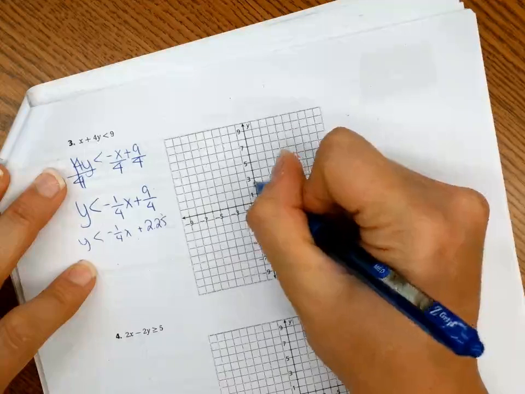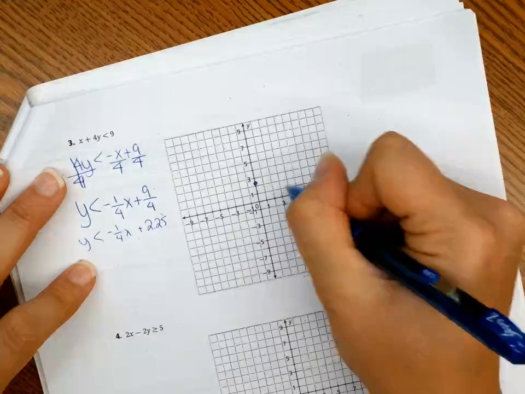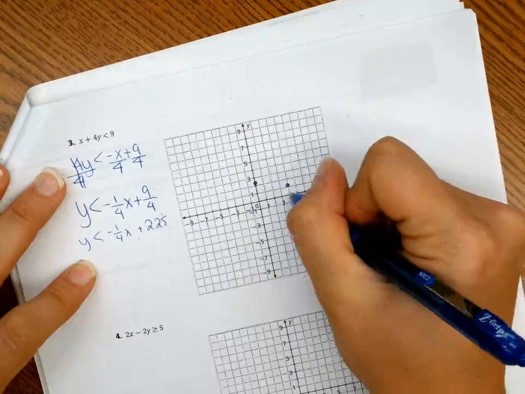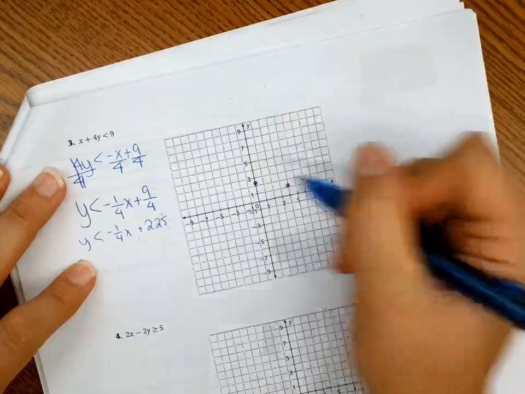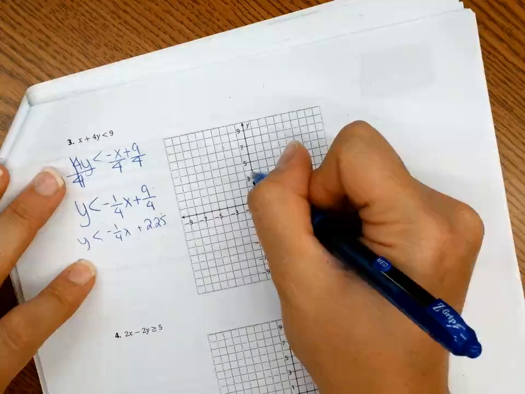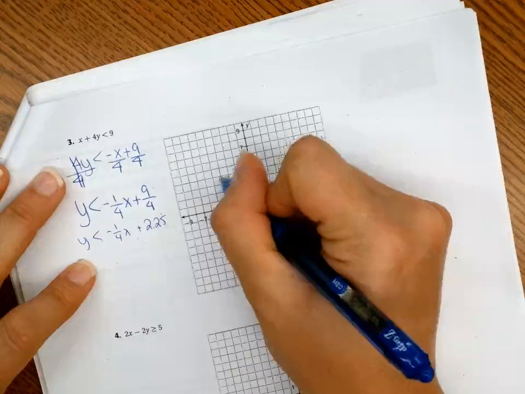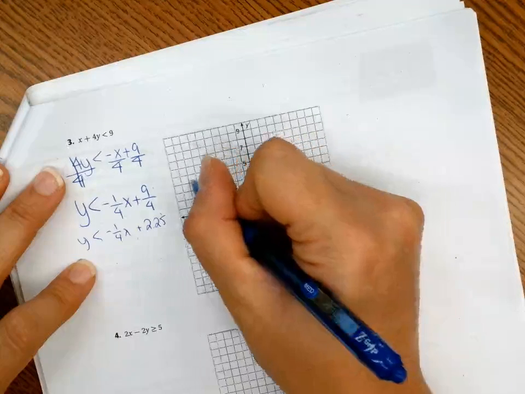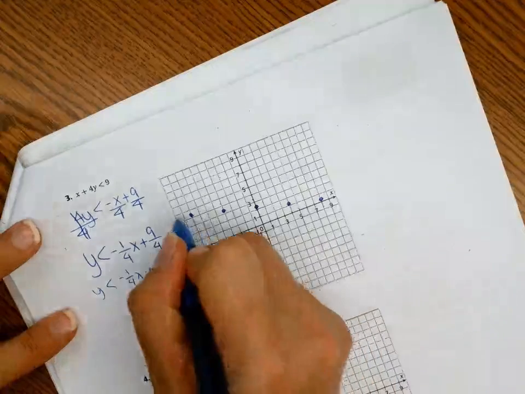2.25. Down 1 over 1, 2, 3, 4. Down 1, 1, 2, 3, 4. Up 1, 1, 2, 3, 4. All right, so here's our line, dotted or solid? Dotted, right?